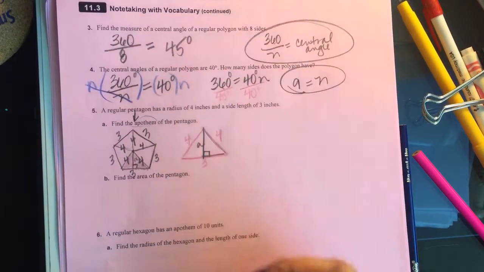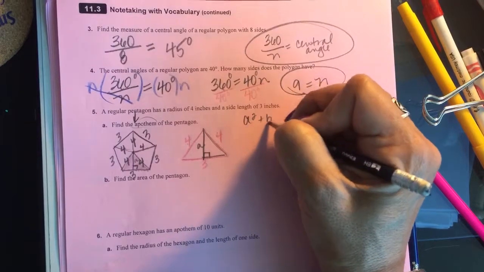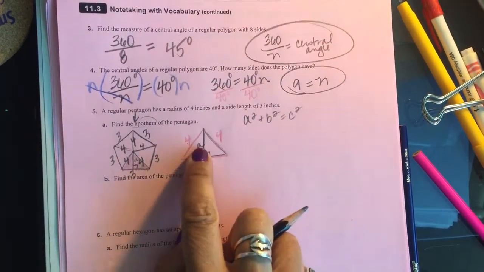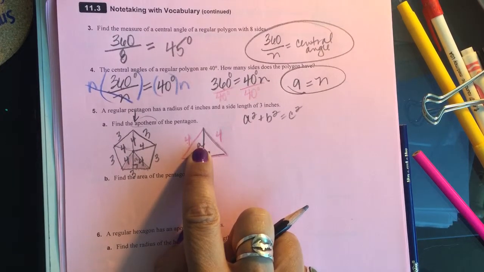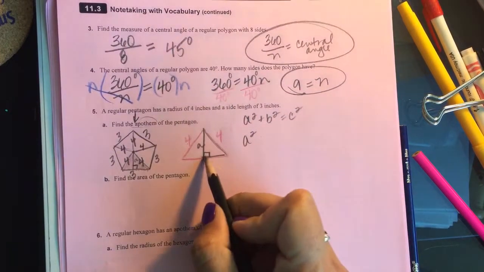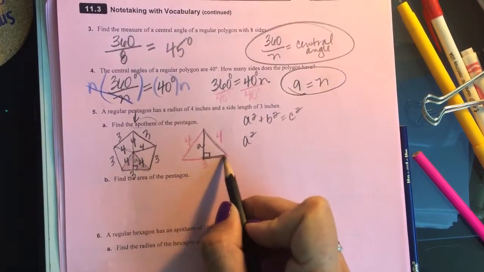Okay, and I'm hearing Tay say something. The Pythagorean theorem is going to come in handy. For sure. Because we've got to find out what this little a is. So let me just put that as a squared. The b would be here. How long is this side?